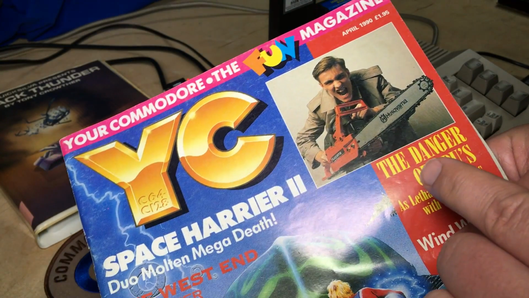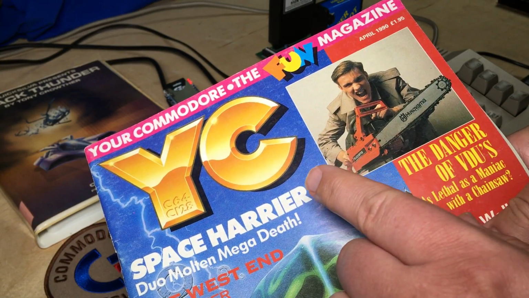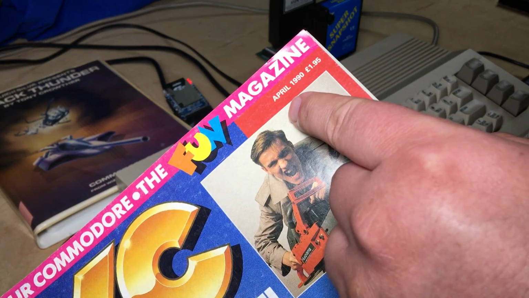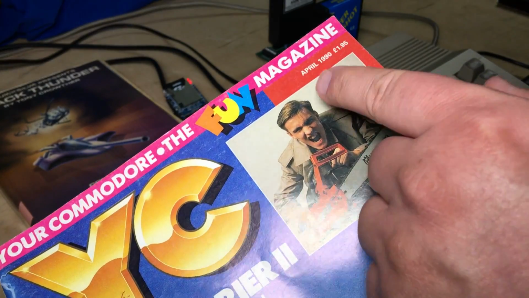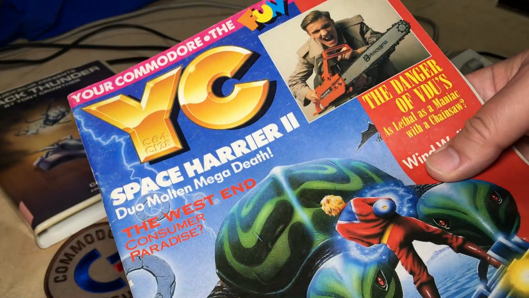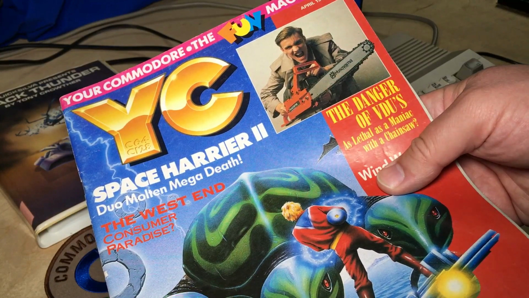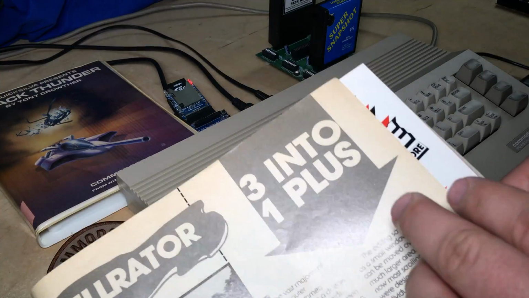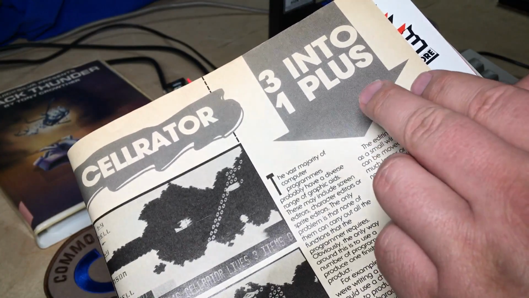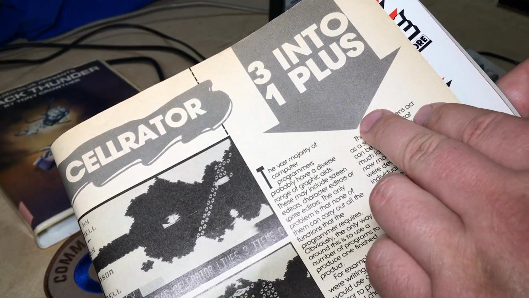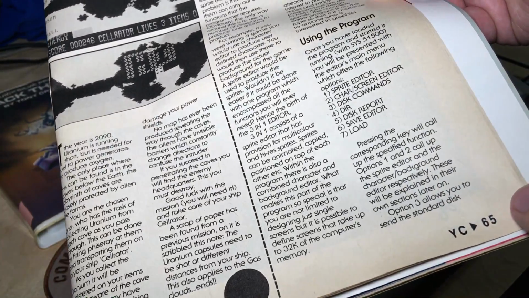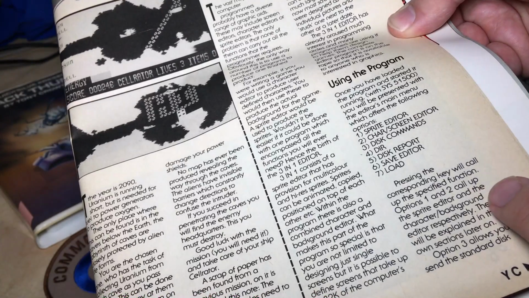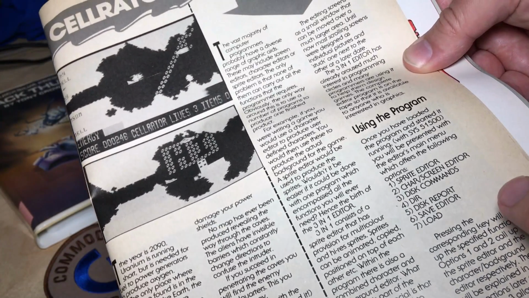And I first found out about this editor when I happened to buy this Your Commodore magazine in April 1990 when I was on a trip to England. I was pretty thrilled to find a Commodore 64 magazine still going, so I grabbed it. And if you're wanting to use this editor, there's instructions in the magazine, 3-in-1 Plus, on page 65, and you can find this magazine on archive.org.